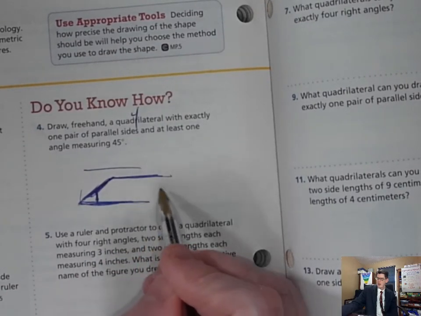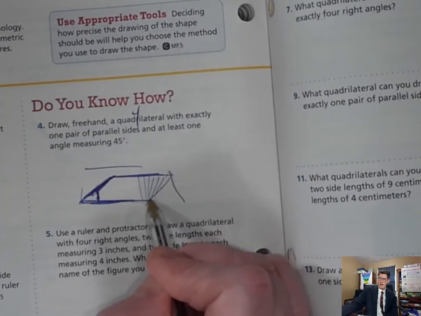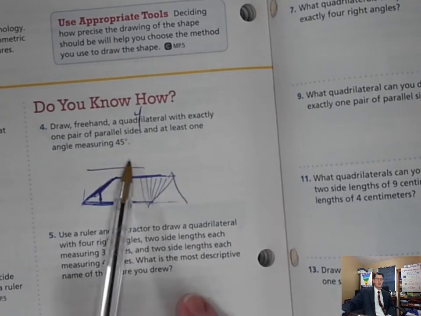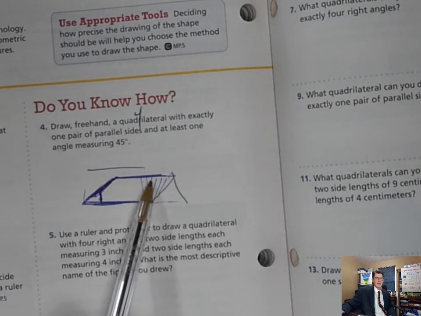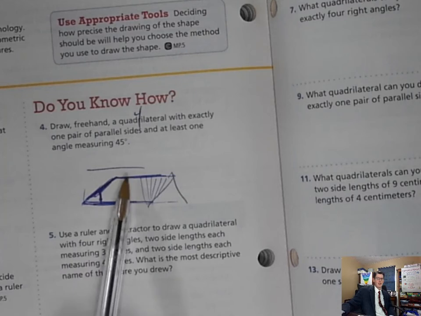Well, I can just draw this other line however I want. I can draw the line there or there. You're all going to have a shape that looks different on that. But notice I just had to make sure that I had a 45 degree angle and these two are parallel.